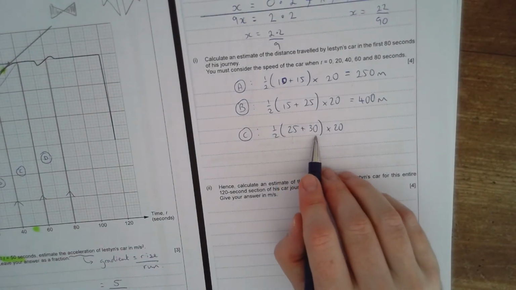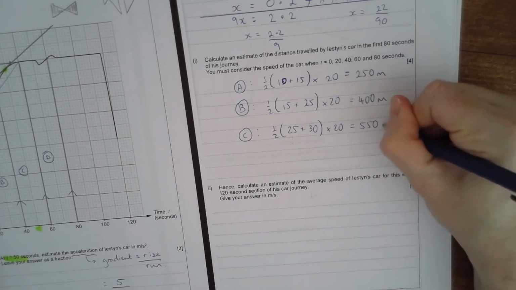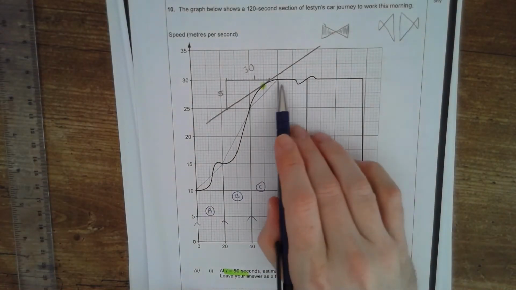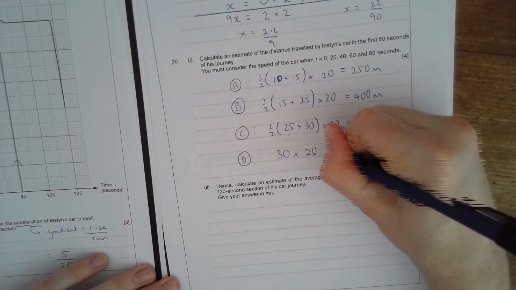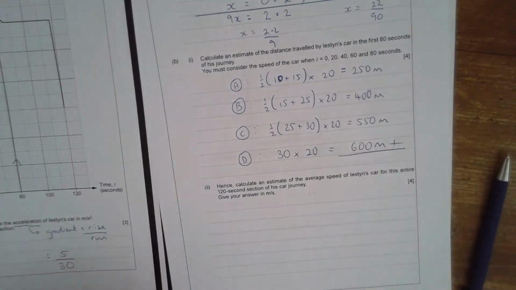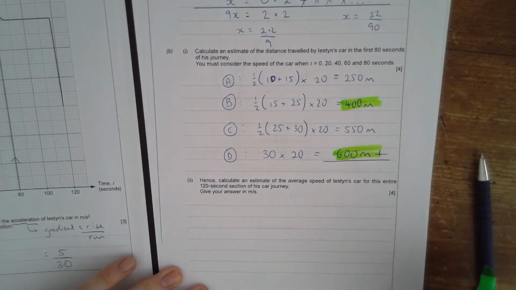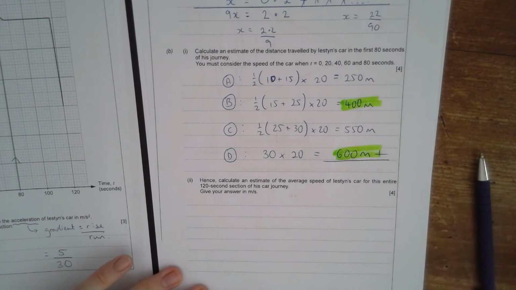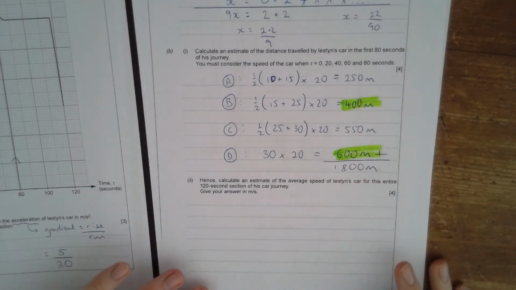25 plus 30 is 55, times that by 10 would be 550 meters. And then finally for D, now D is actually a rectangle, so it's just going to be 30 times 20. 30 times 20 is equal to 600 meters. I now want to add those four together. Be smart about it, look for number bonds, there's 1,000. Add the 50 onto that, so 1,600, 1,800. Okay, doesn't need to be hugely difficult if you can spot certain patterns.